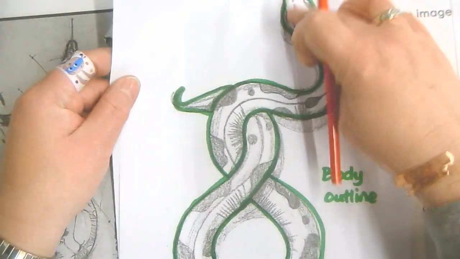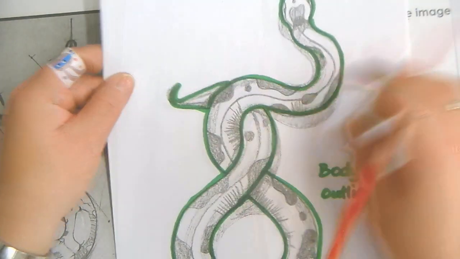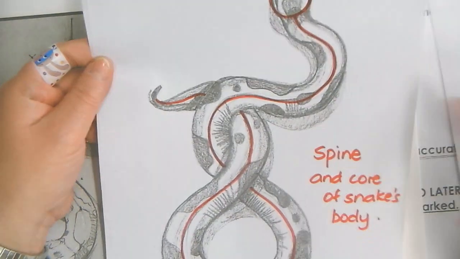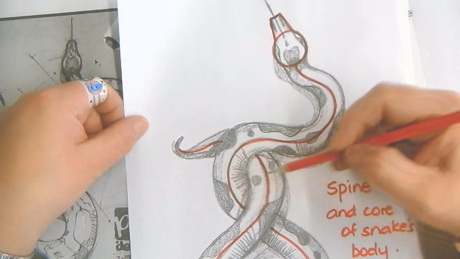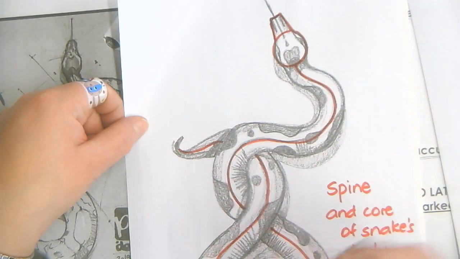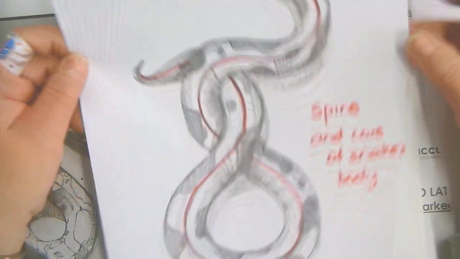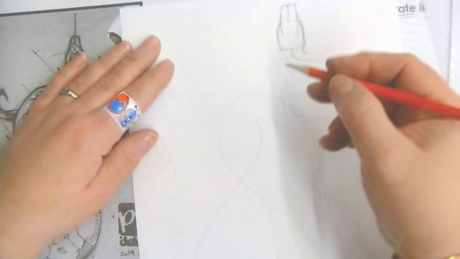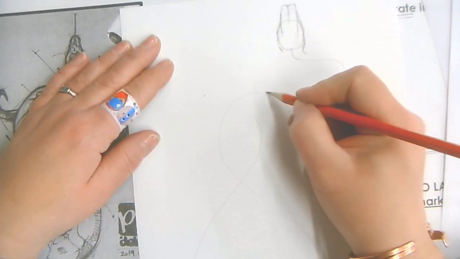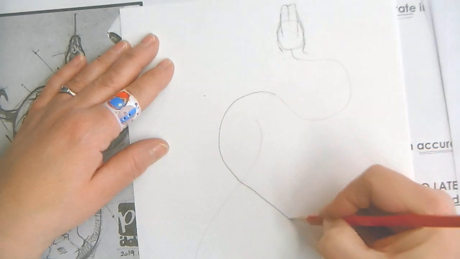The body lines are the parallel lines that go around the skeleton of the animal. But the most important part is the actual spine of the animal. That's the basic shape in order to create your coiled snake or python. So I've started one here to show you. We start with what looks like an S shape here. You can see I'm making it quite dark so you can see.